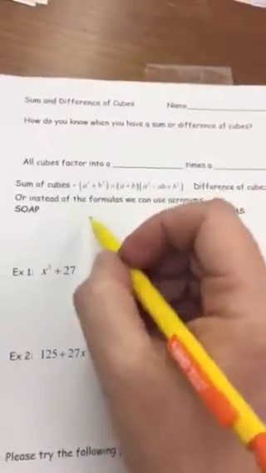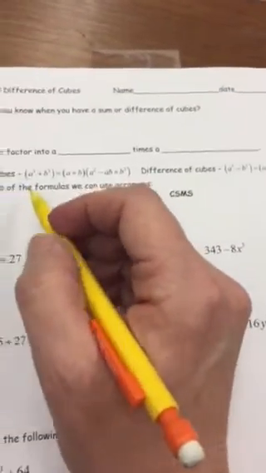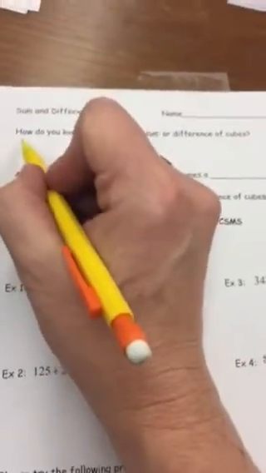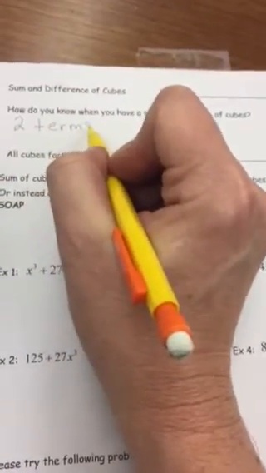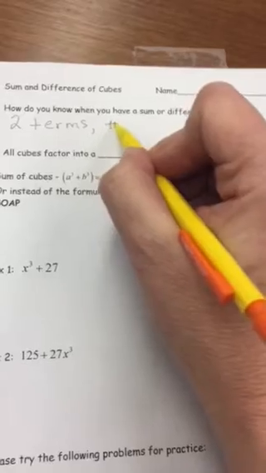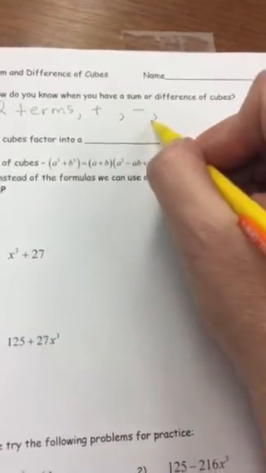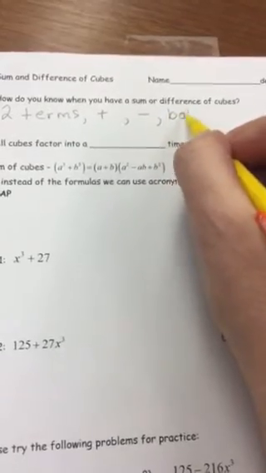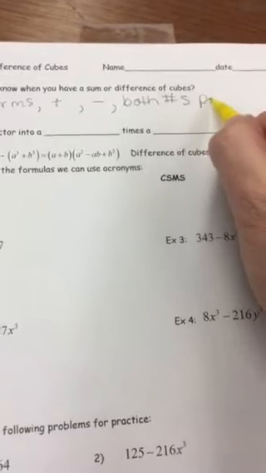All right, so today we're going to work on cubes. So one of the first things we have to talk about is how do I know that I have a cube? Well, first of all, it's going to be two terms. I could have a plus sign between my two terms, or I could have a minus sign between my two terms. And then both of the numbers have got to be perfect cubes.